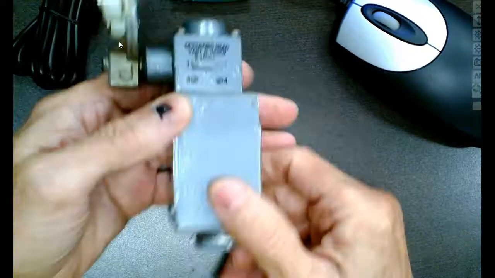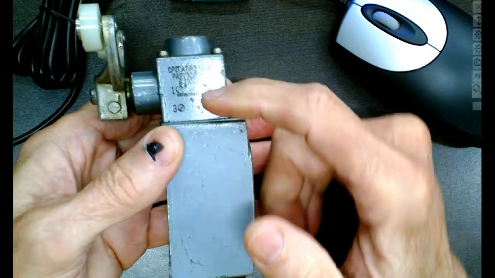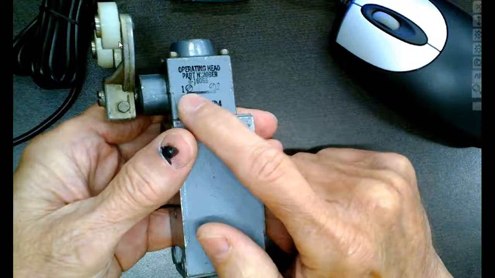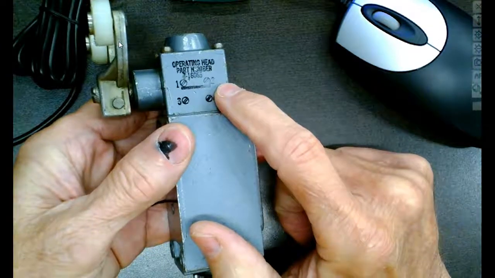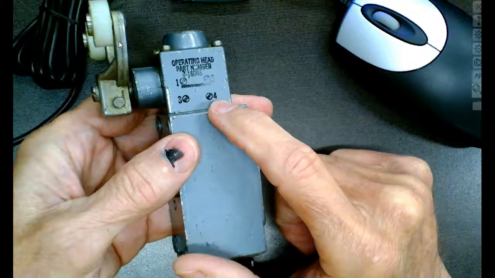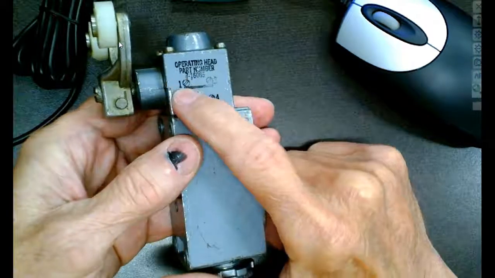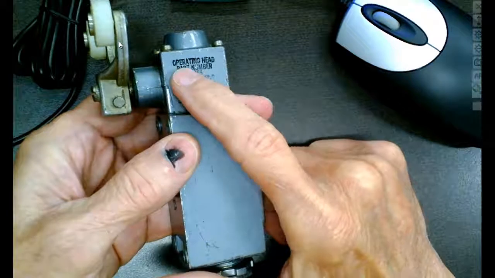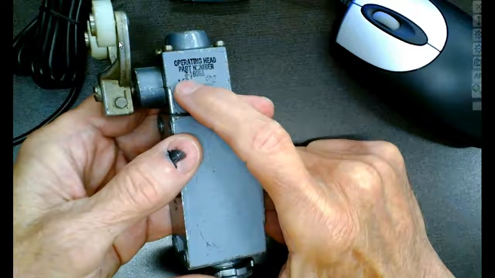In fact, here it is. Okay, see, between 1 and 2, we have a normally closed. Between 3 and 4, we have a normally open. And we can wire it as a single pole double throw by putting a jumper wire between 1 and 3.